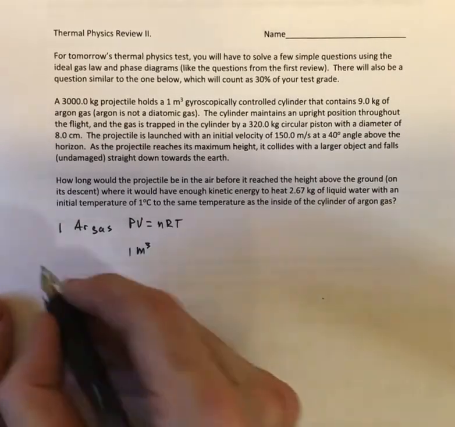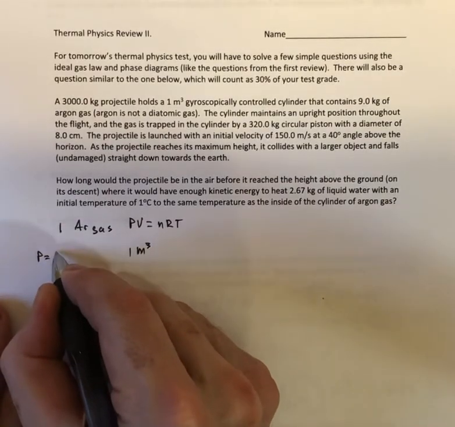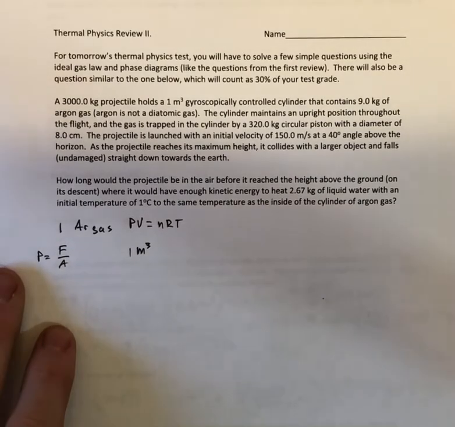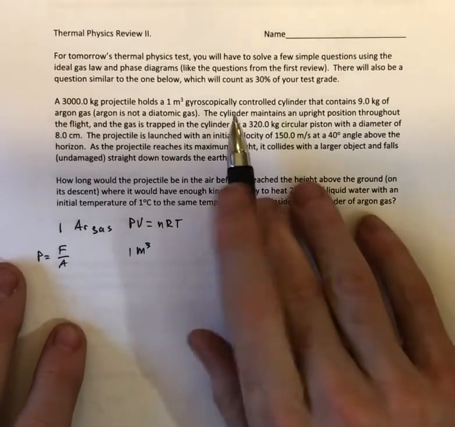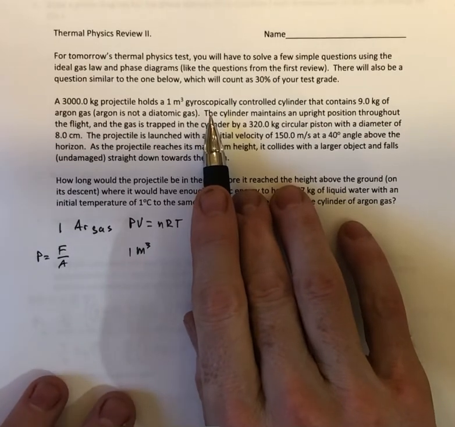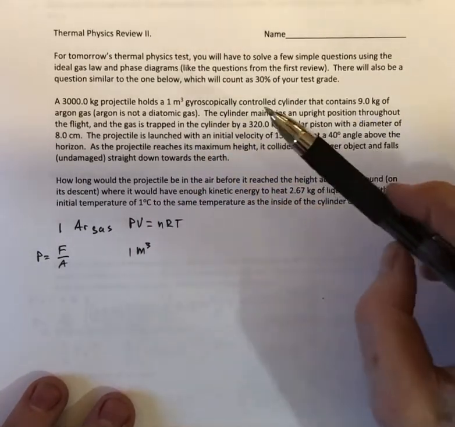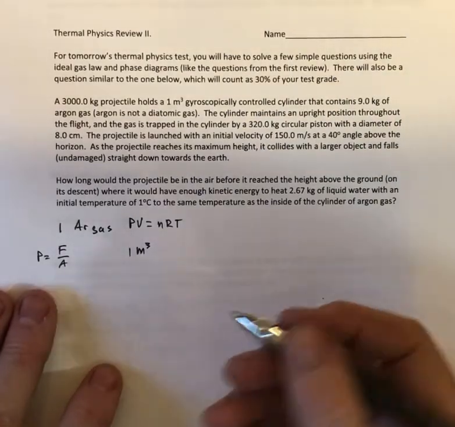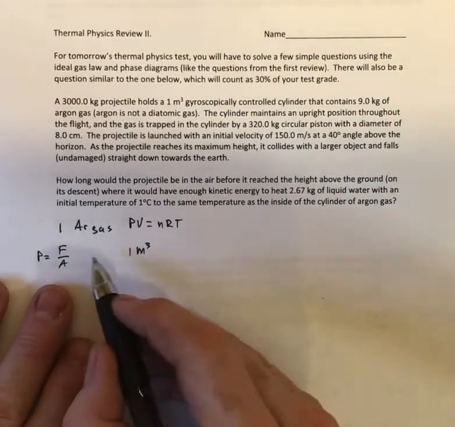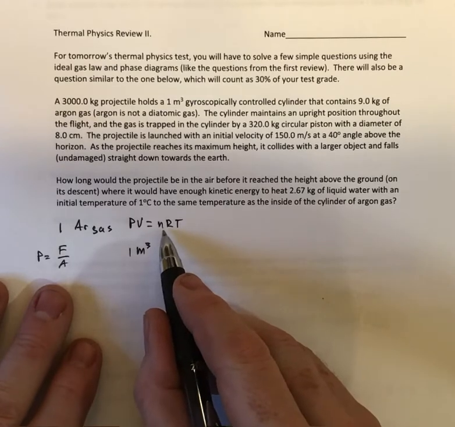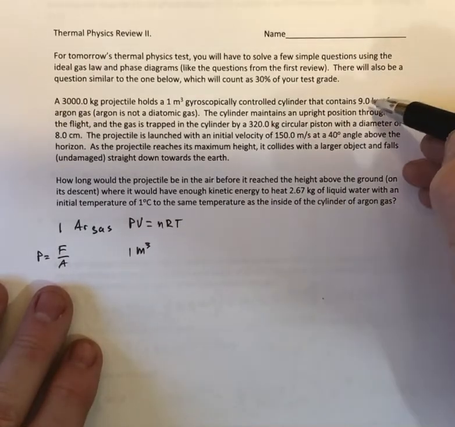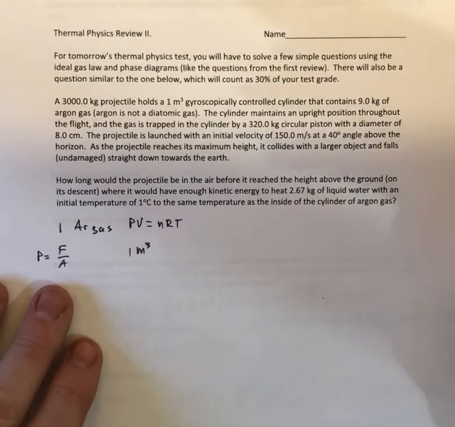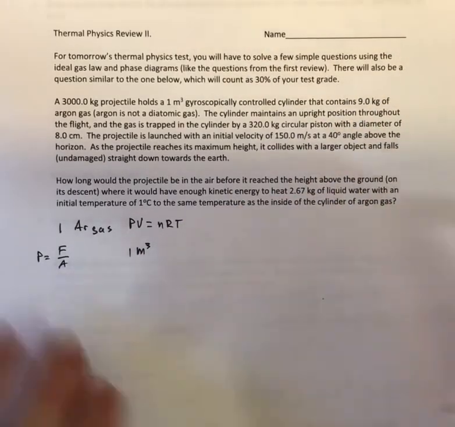So one of the ways to figure out pressure is that I remember that it's force divided by area. And so I think, they have this gyroscopically controlled, so it's always upright. So it looks like the piston is being held by gravity. So this turns out to be sort of semi-simple, I guess, really. And then, what about moles? Can I get moles? I have 9 kilograms of gas, so I can easily get moles from that. R is a constant, and then temperature is what I want. So yeah, let's do that.